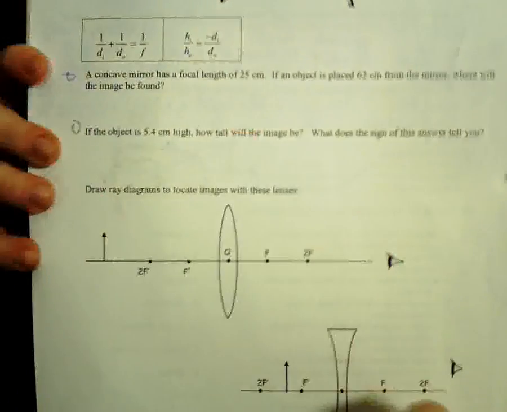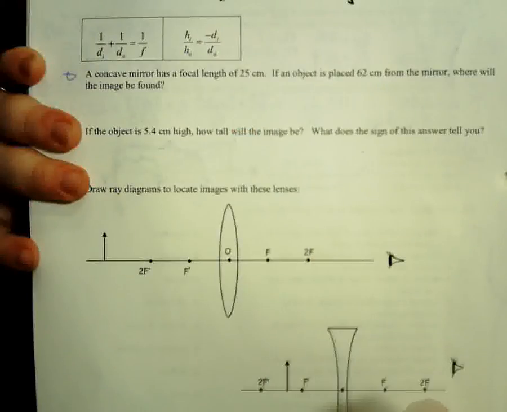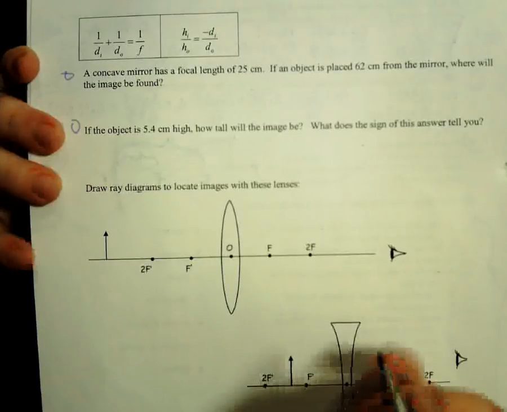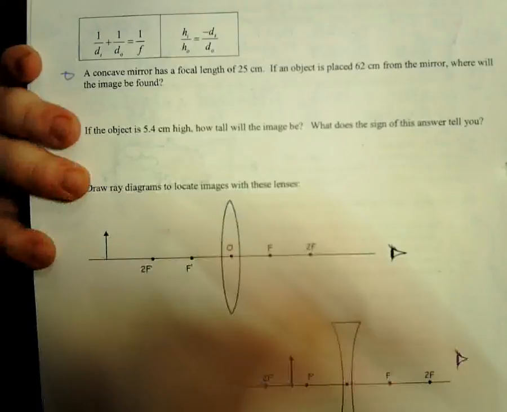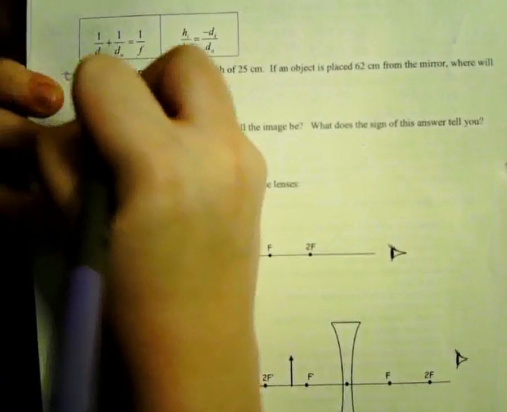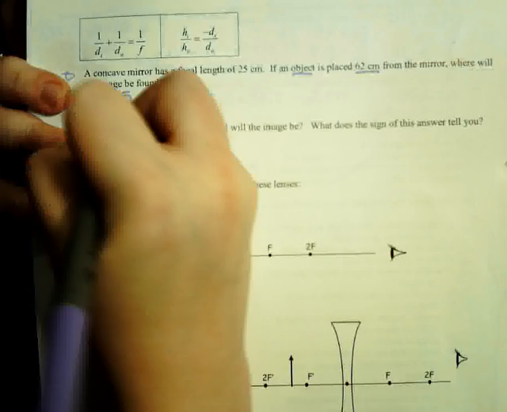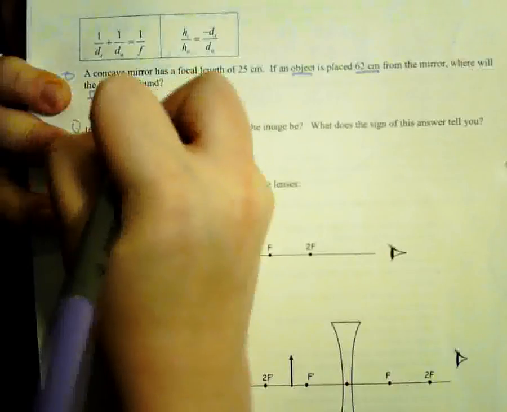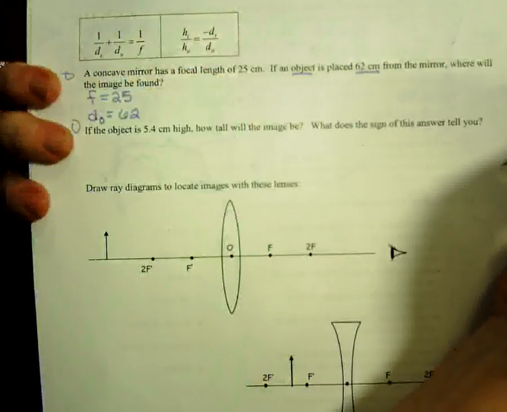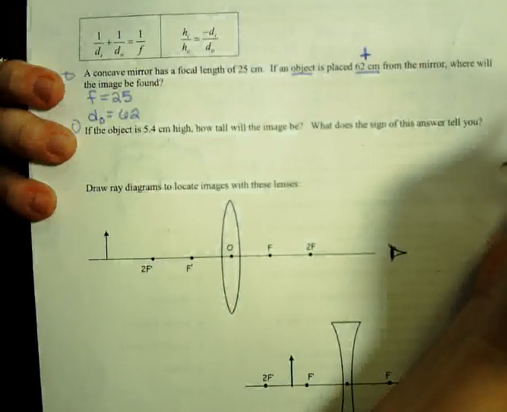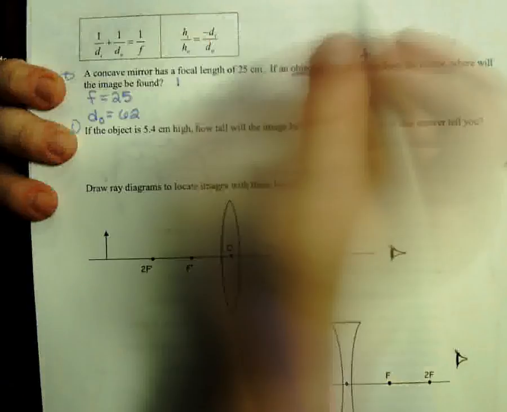One last mirror problem. A concave mirror has a focal length of 25 centimeters. If an object is placed 62 centimeters from the mirror, where will the image be found? F equals 25. dO, because it's the object, is 62. You don't have to worry about whether it's positive or negative. It has to be positive. Absolutely has to. No question about it.